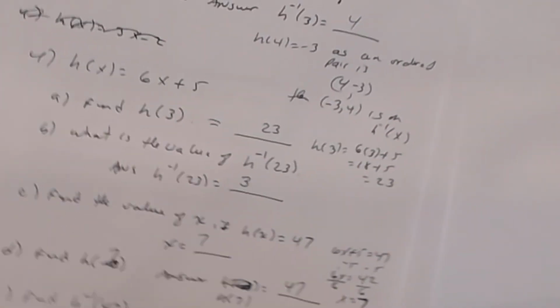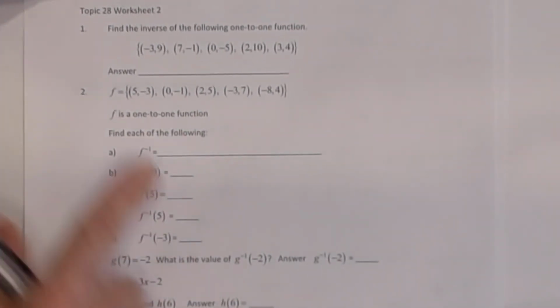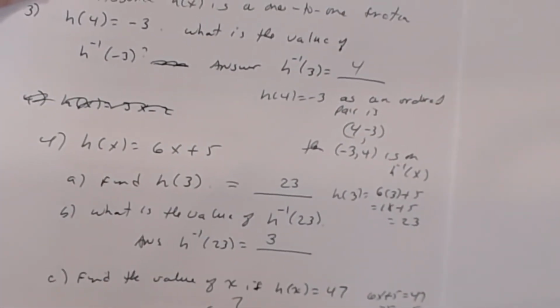By the way, this is worksheet number 2. I just did some examples very similar to that worksheet. So that is worksheet number 2.